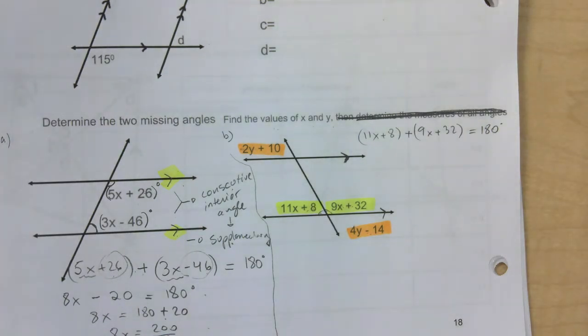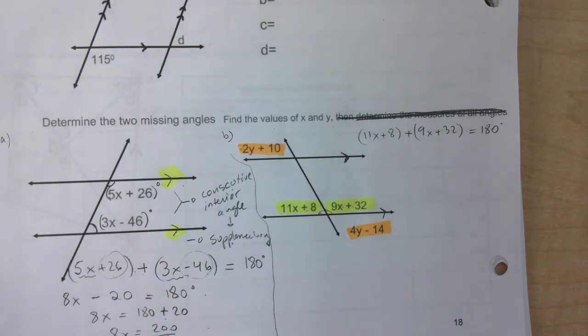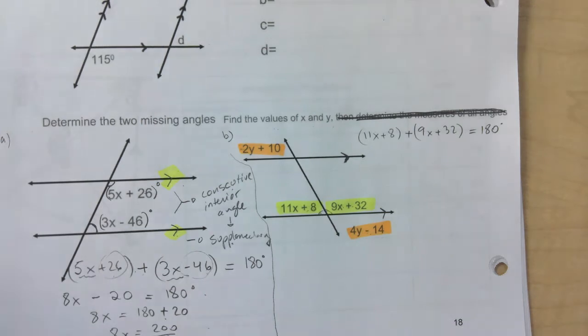And why don't you go ahead and solve that? Go ahead and try to solve that one for x.